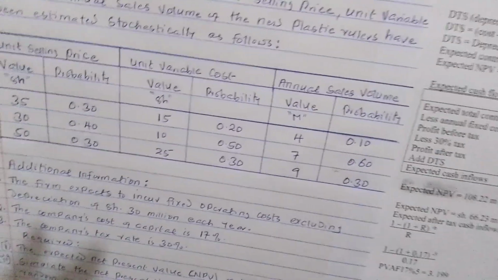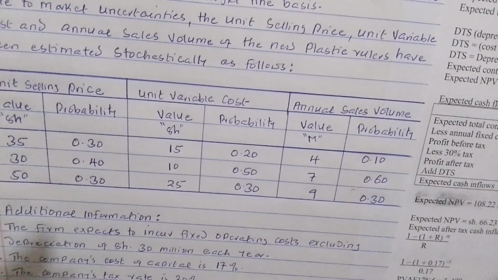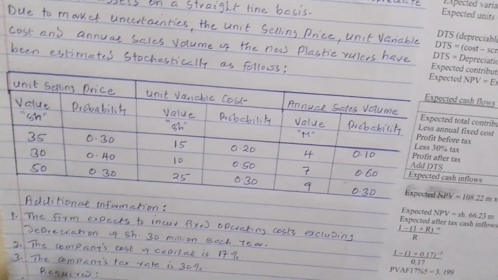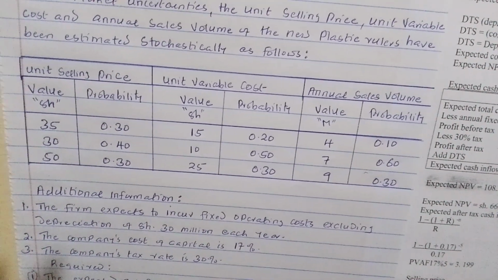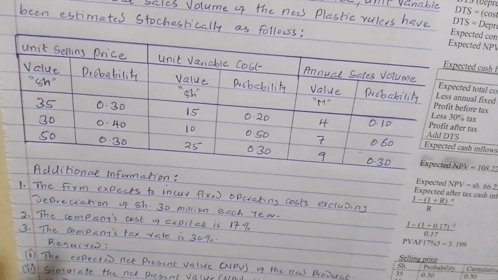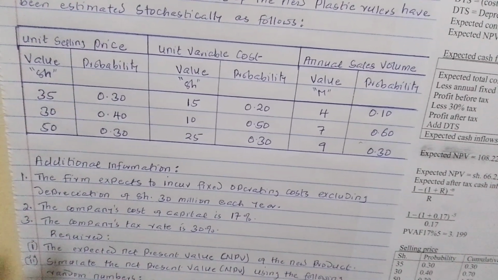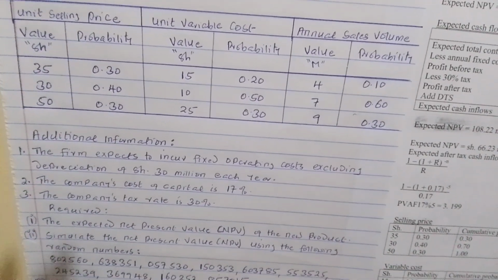Additional information. Number 1, the firm expects to incur fixed operating costs excluding depreciation of shillings 8 million each year. Number 2, the company's cost of capital is 17%. Number 3, the company's tax rate is 30%.